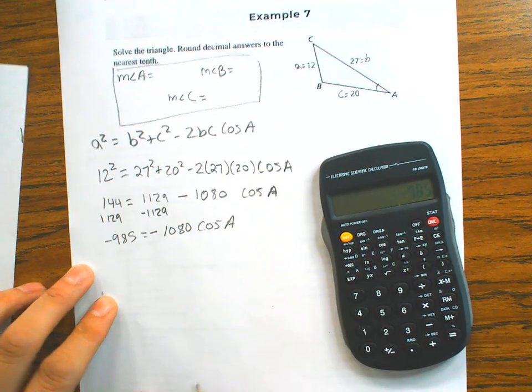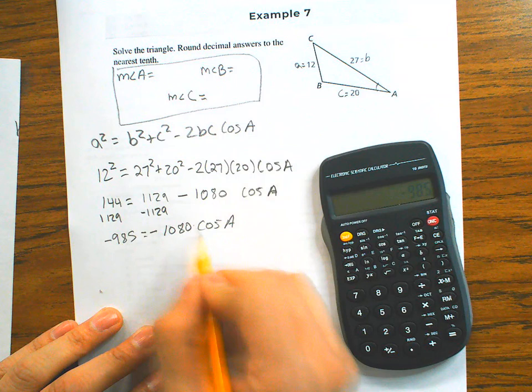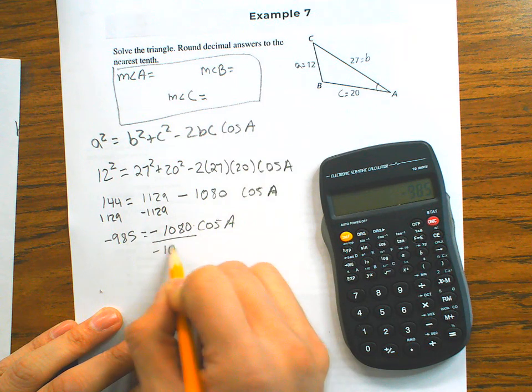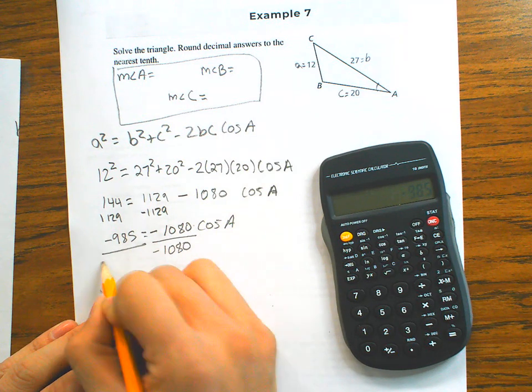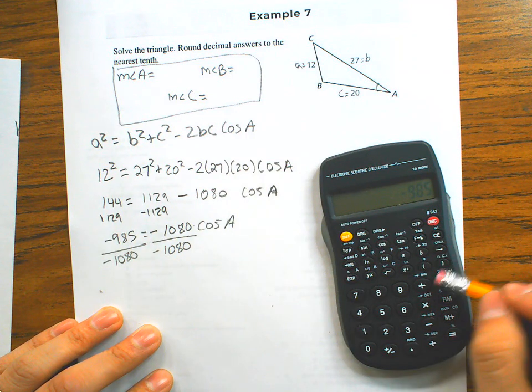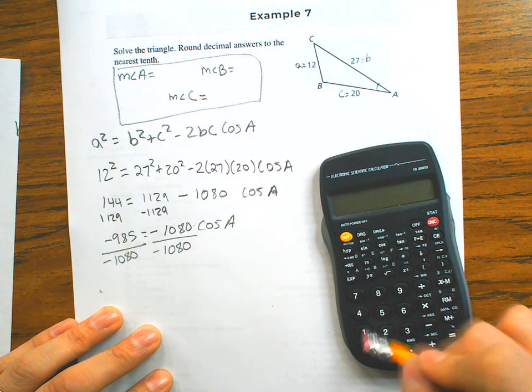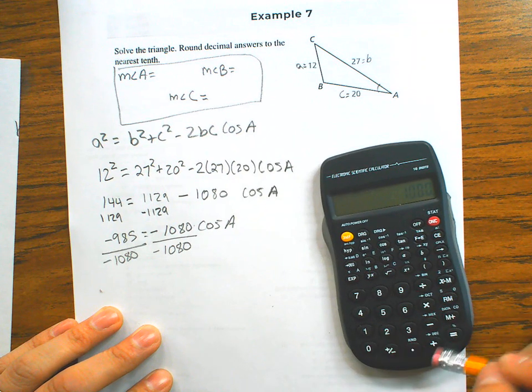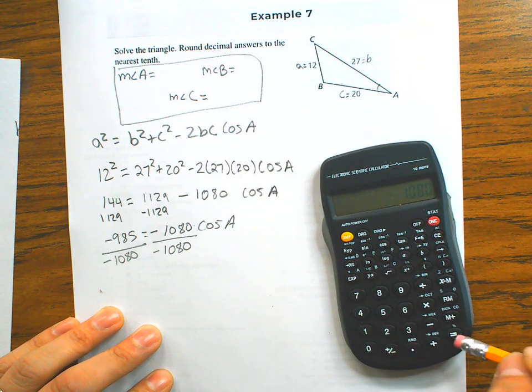So because it's multiplication, we are going to divide by 1080 on both sides. It's a negative, so I don't know where my negative sign is here.